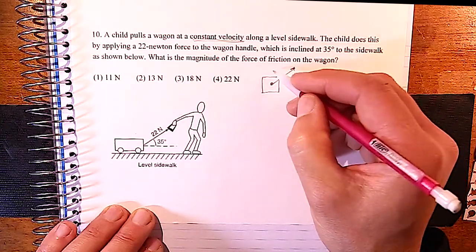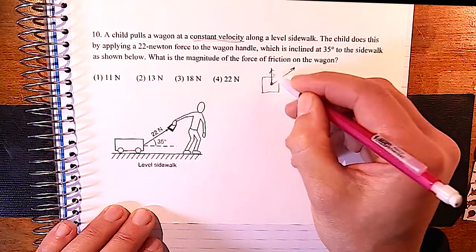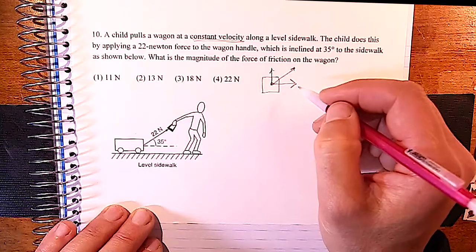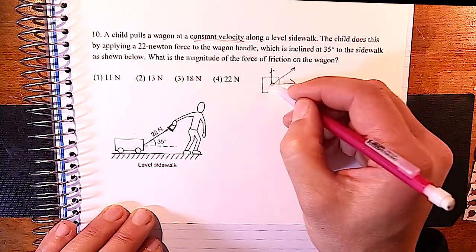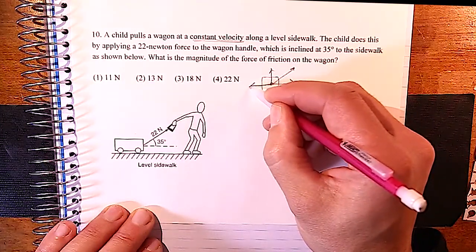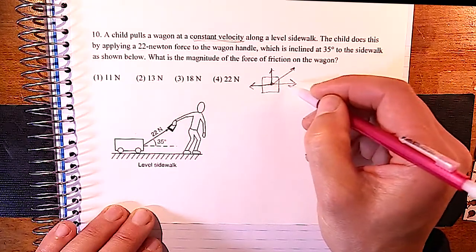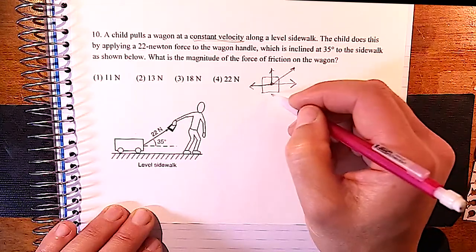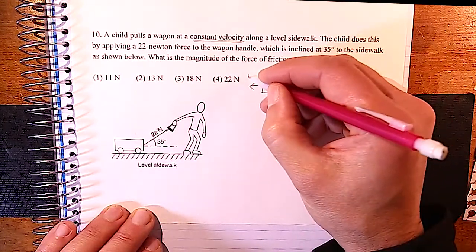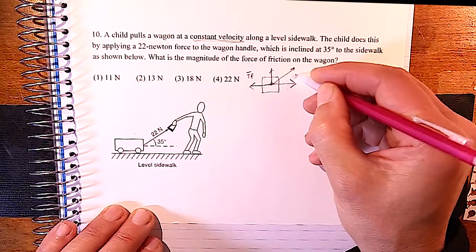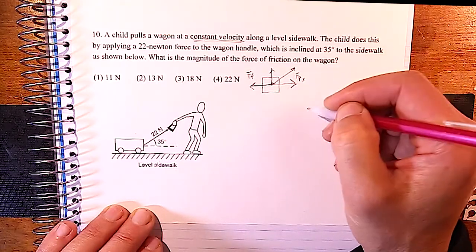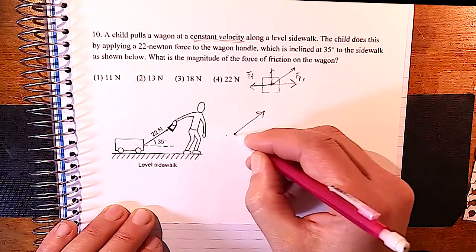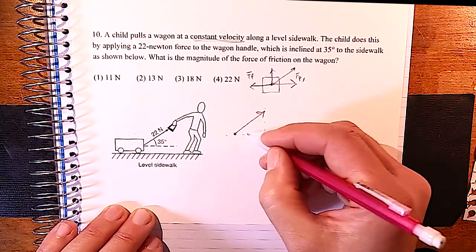We're going to break this force up, and we know that we've got a vertical component and a horizontal component. If it's moving at a constant velocity, then this force right here has to be equal to that force, so they cancel out. Net force is 0, acceleration is 0, and it's moving at a constant velocity. So our FF is going to be equal to F pull X. So all we have to do on this one is find that horizontal component.